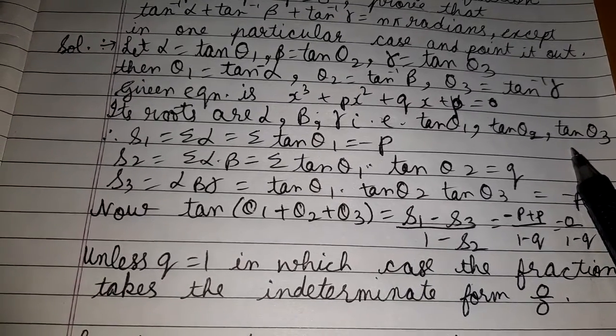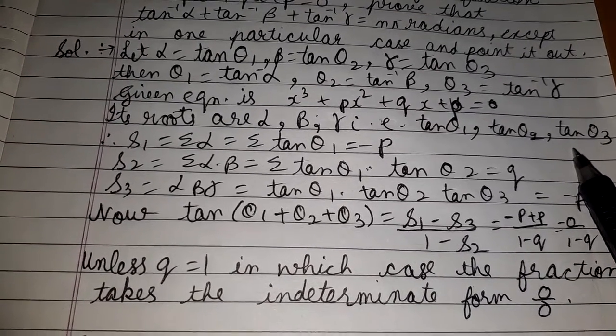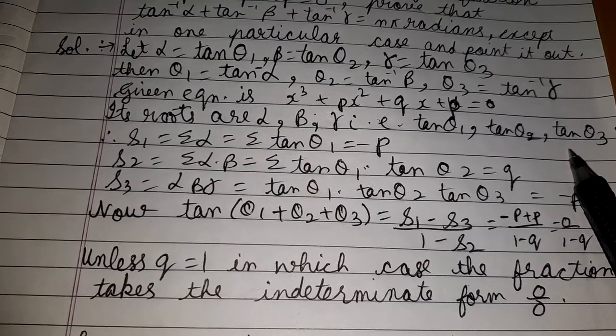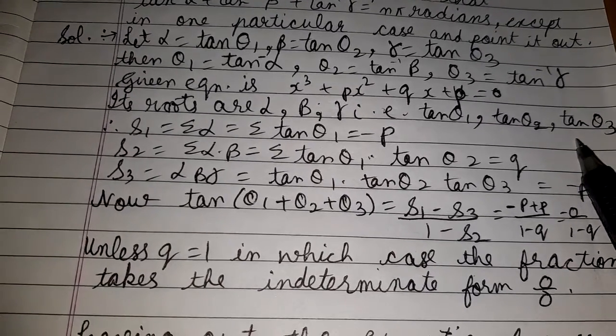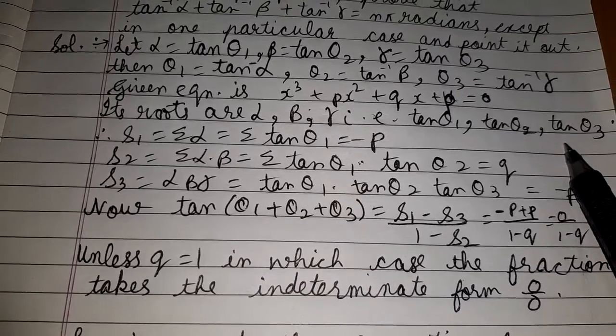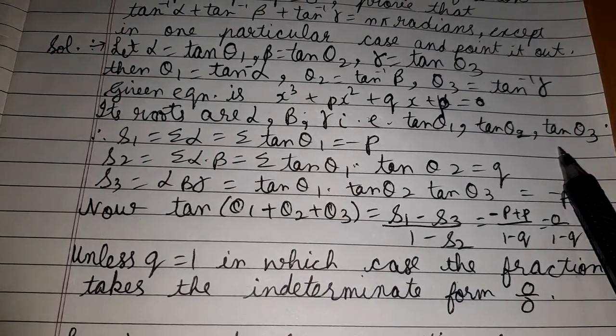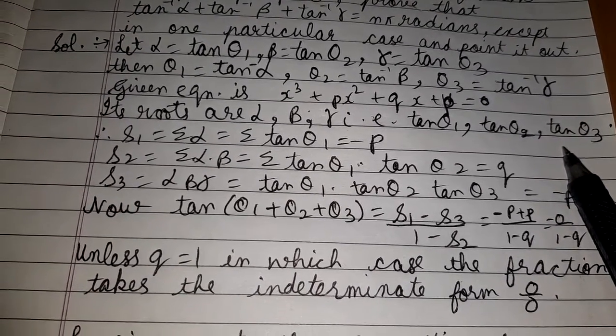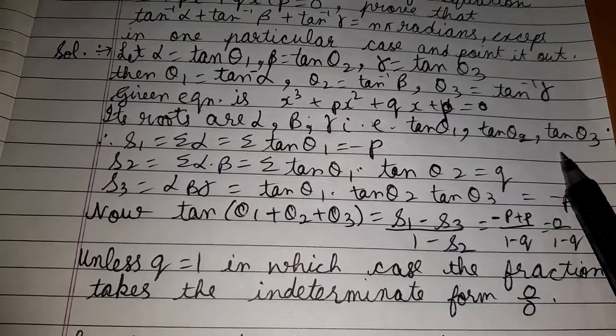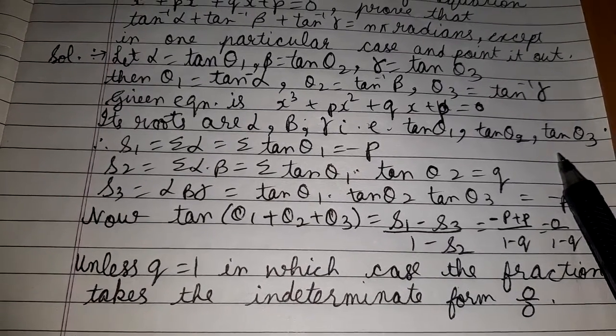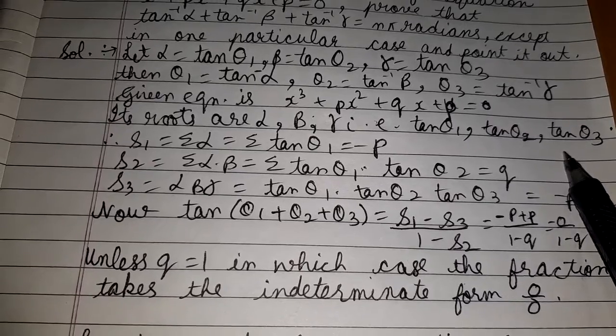Now if the equation is quadratic, then the product of roots, alpha into beta, is c over a. Similarly, in case of cubic, the sum of roots taken 2 at a time will be c over a, and lastly the product of roots will be minus d over a.